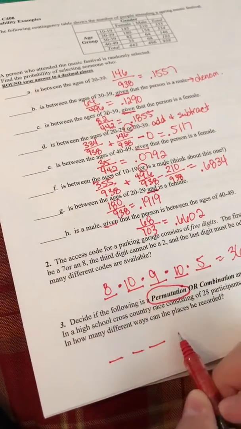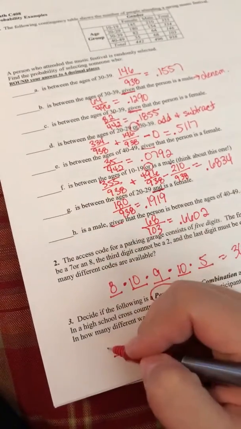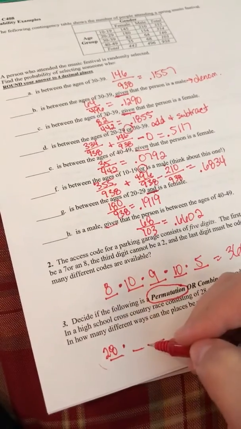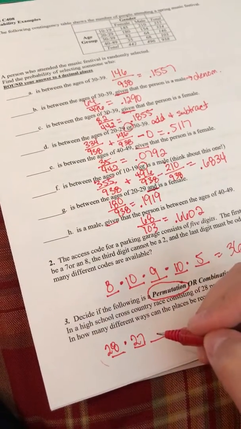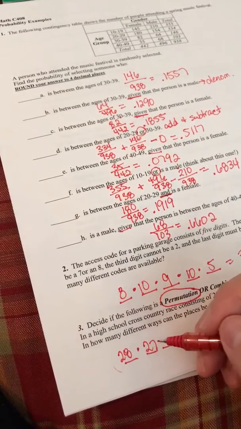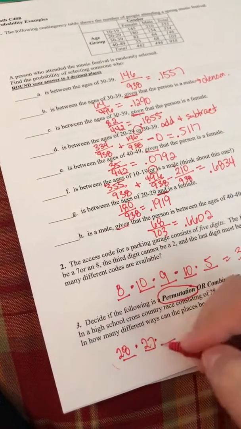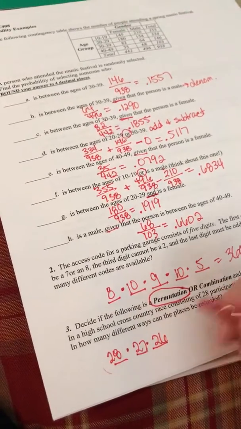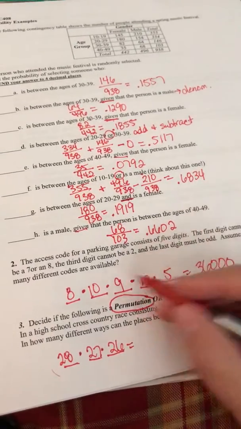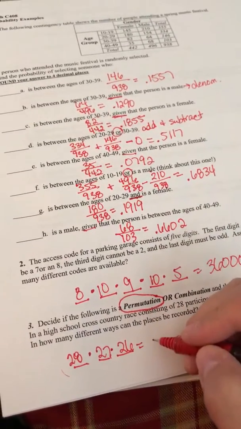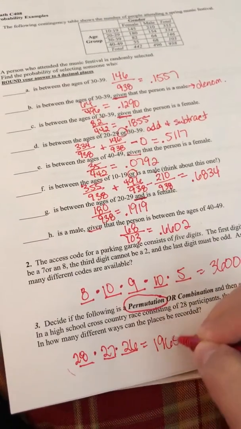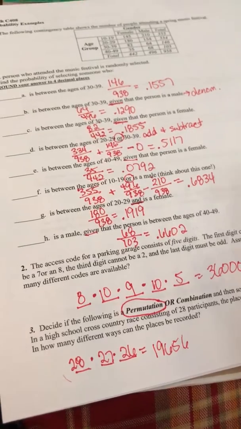So if you've got first, second, and third, 28 people can get first. But somebody gets first, and they're not going to also get second, so only 27 people could get second. And somebody's got first and second, so they can't get third, so only 26 people could get third. So kind of like the idea of the garage code here. If you multiply 28 times 27 times 26, you get 19,656. So that's one way to do it. That's fine if you want to do it that way.